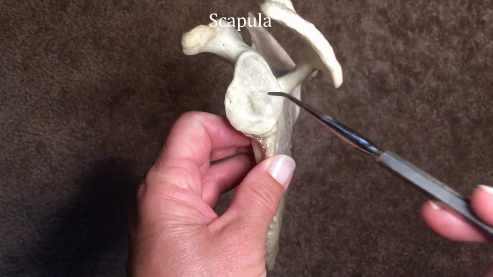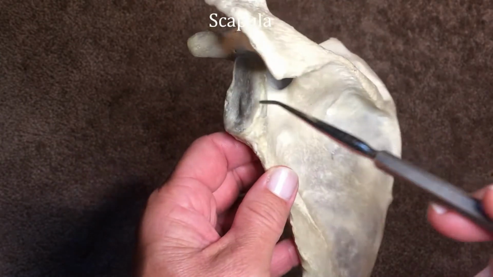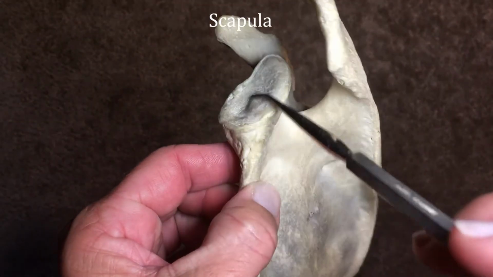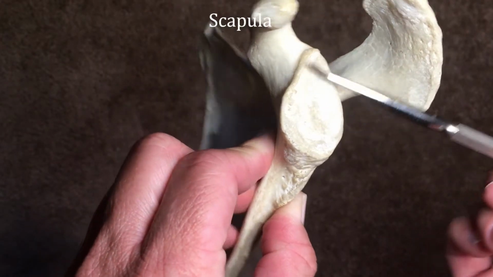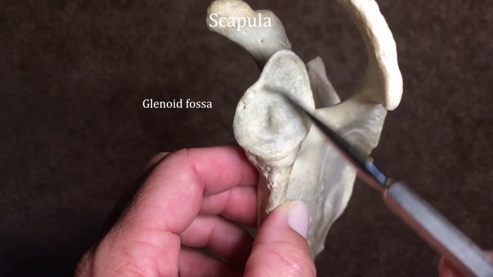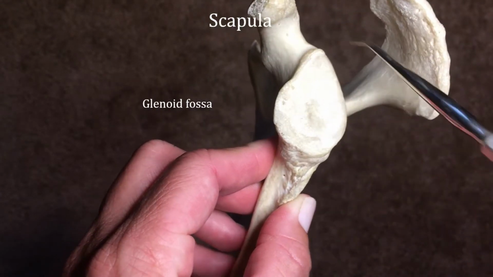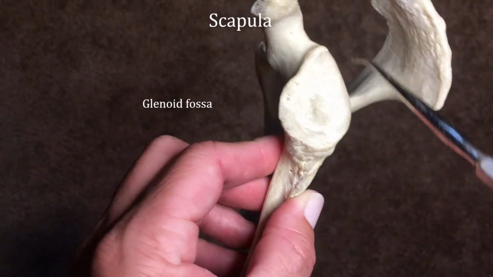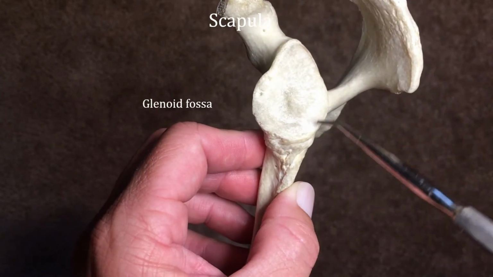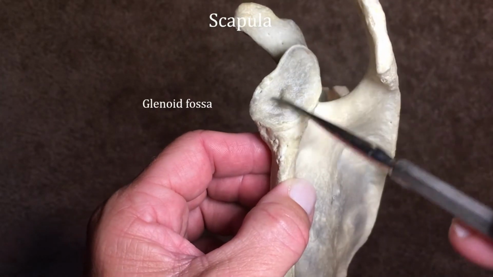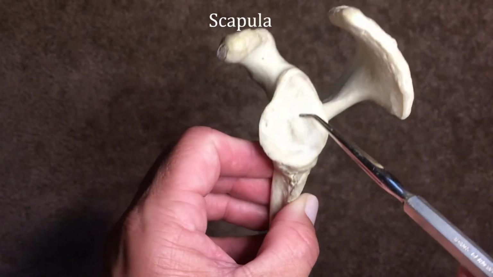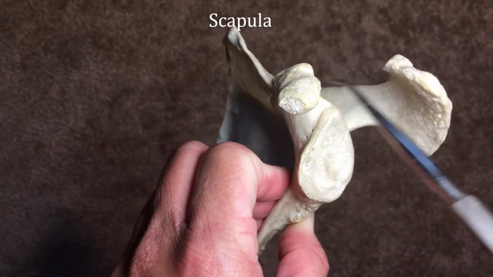Then if you take a look over here, this is an obvious articulating surface as well. It's not too ditchy, but this gets called the glenoid fossa. It is a little bit of a ditch, and it makes up a bit, but not all, of what we would call the whole glenoid cavity. The glenoid cavity has a lot of soft tissues to make it more of a socket shape. Okay, so glenoid fossa. Then nearby, here's another look at the acromion.